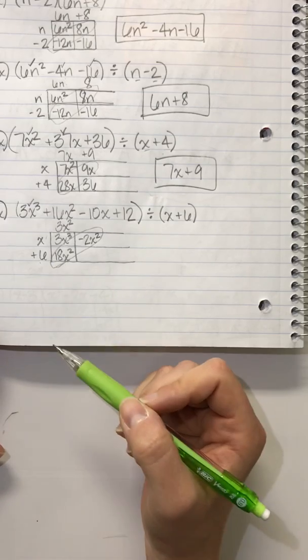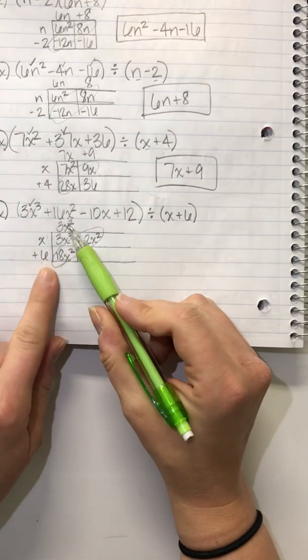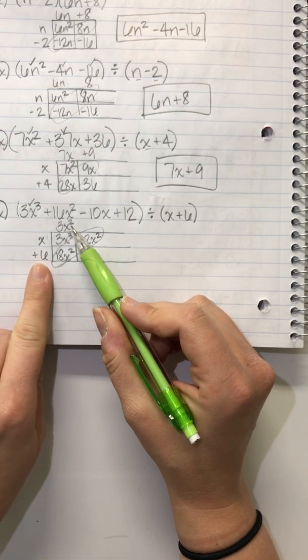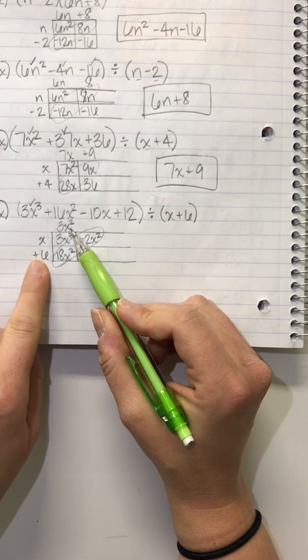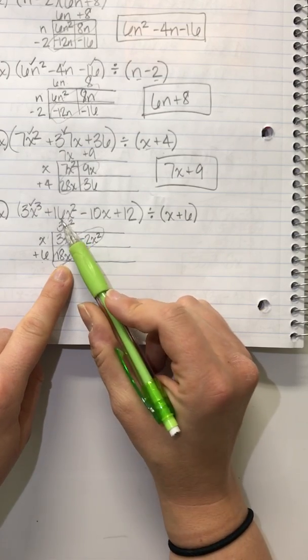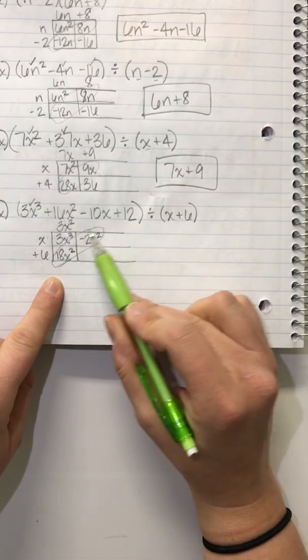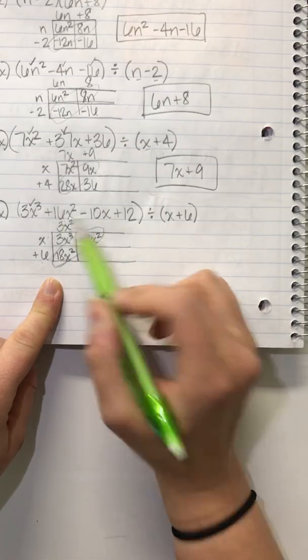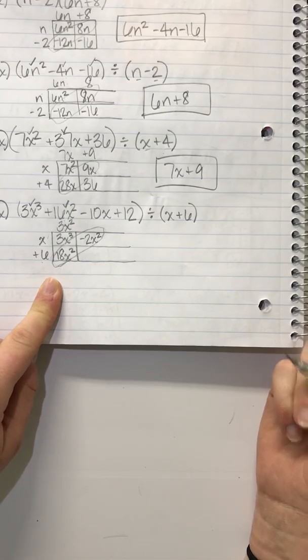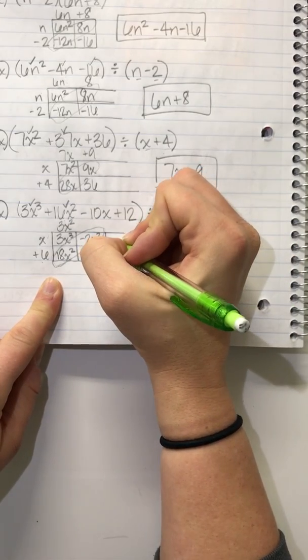So you're trying to find a 16x squared. Yeah, so once you know this is 3x squared, then you have to go, okay, that's going to make this 3x squared times 6 gives me an 18x squared. But I need a 16x squared, so when I combine, I need those to end up as positive 16. Exactly. This is really fun.